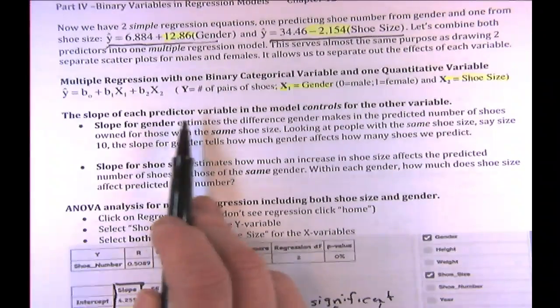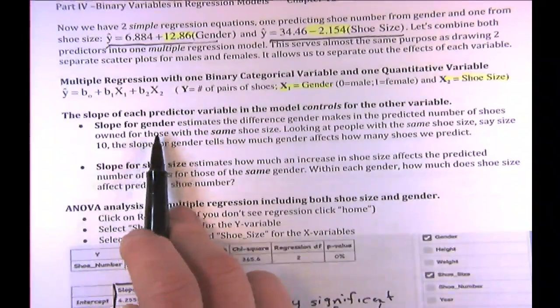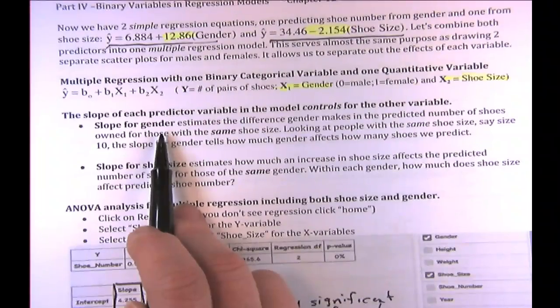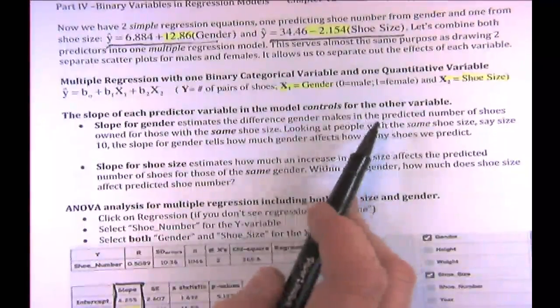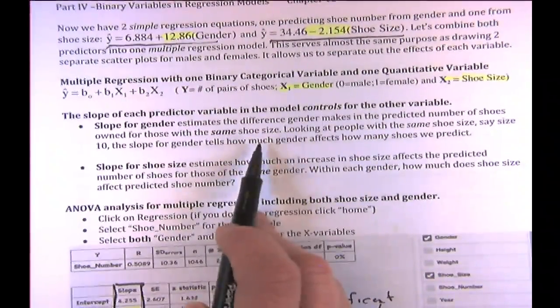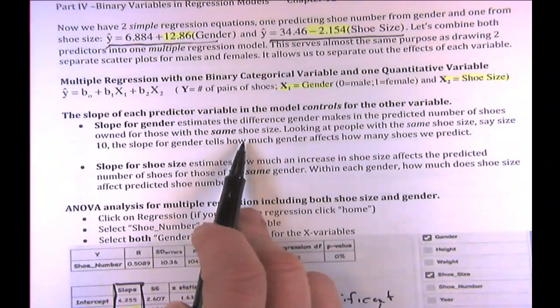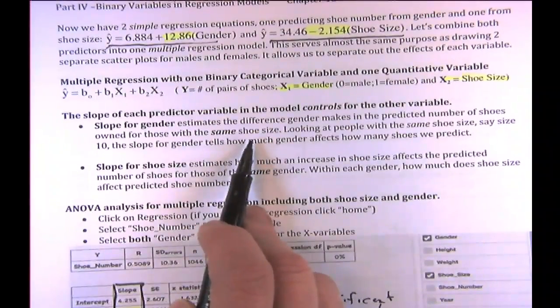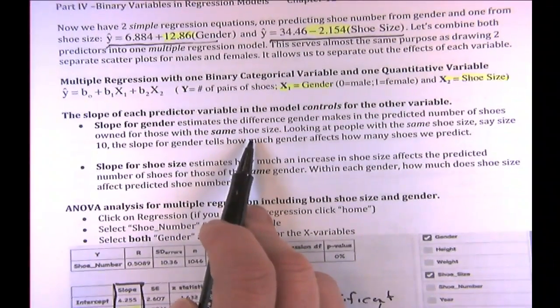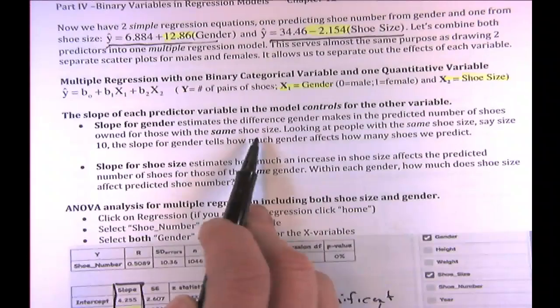It means it looks at the effect, for example, of gender, controlling for the other one, which is shoe size. So for people who have exactly the same shoe size, let's say males and females who have exactly the same shoe size, then it says how much being one gender over the other is going to affect the number of shoes you have.